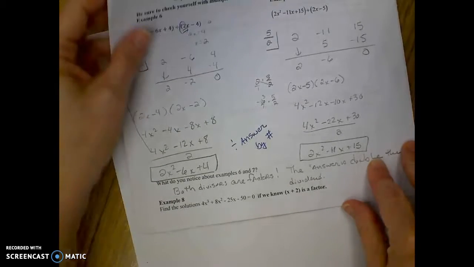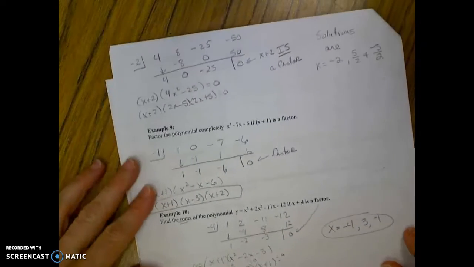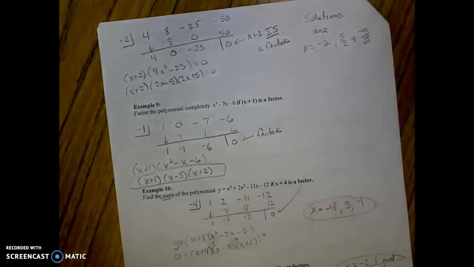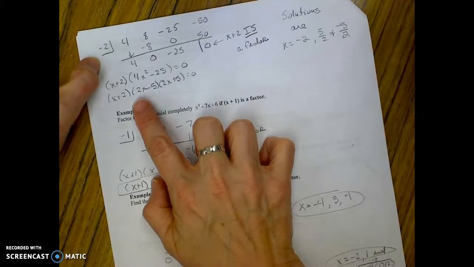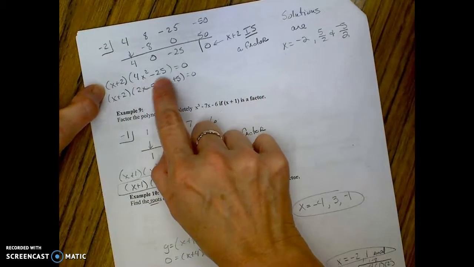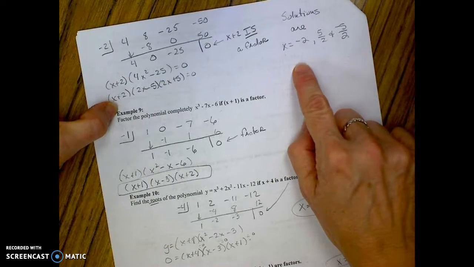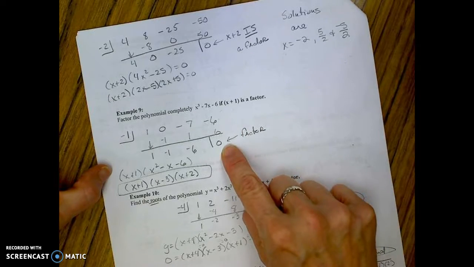Last thing, I'm going to let you take a look at 8 through 12, maybe, or 8 through 11. As we look here, they're asking different questions. On number 8, they wanted you to find the solutions. So not only do you have to factor, see if that goes in, yes, it's a factor, and so here's my quadratic that's left. It will factor, but I have to set those equal and actually find the solutions. For 9, they just want to know, is it a factor? So I'm looking for that remainder of 0.